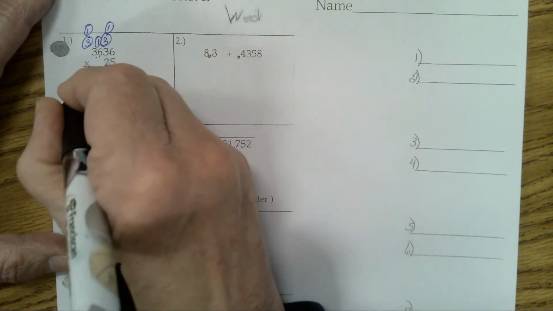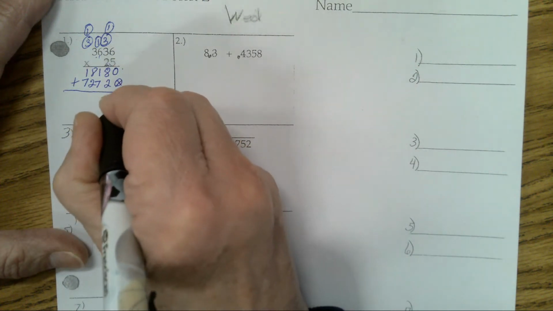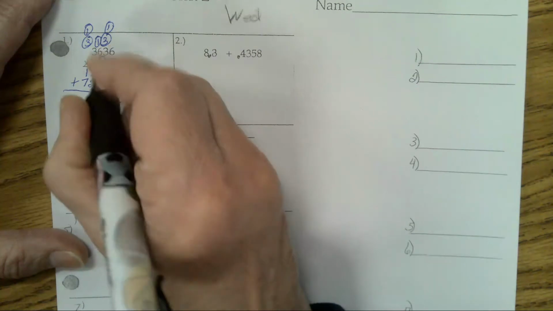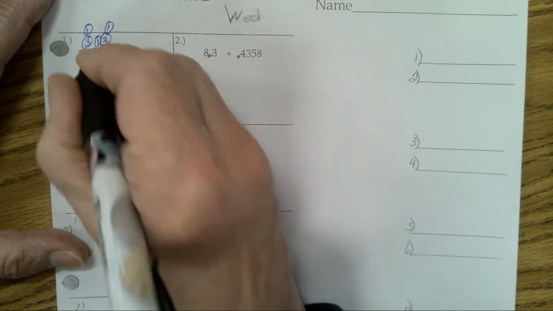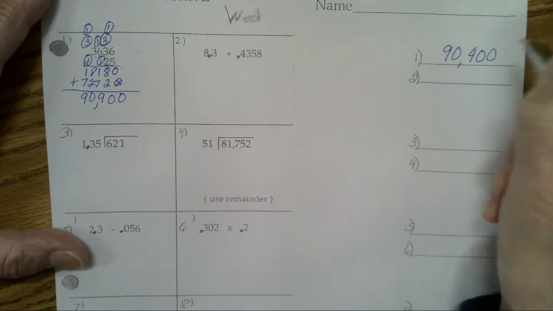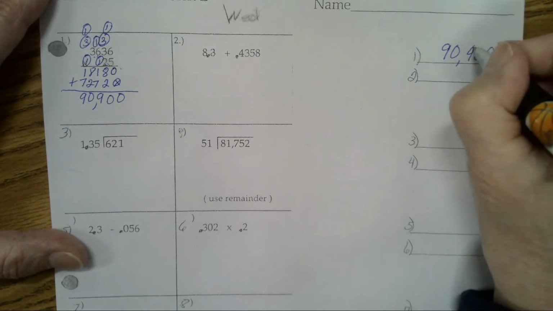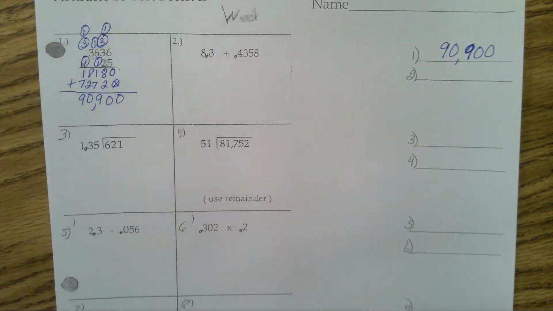Now we add the digits together. You will have a 0, 10, carry a 1, 9, 10, carry a 1, 9. So the answer is 90,900. And we'll write the answer over here. 90,000, that looks a little bit like a 4. 900. Any questions on how to do those problems? All right, let's go on to number 2.